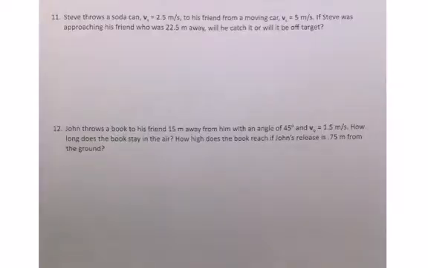Alright, so final page, almost done. So Steve throws a soda can to his friend from a moving car. If Steve was approaching his friend who was 22.5 meters away, will he catch it or will he be off target? So we want to picture that: here's Steve in our car.